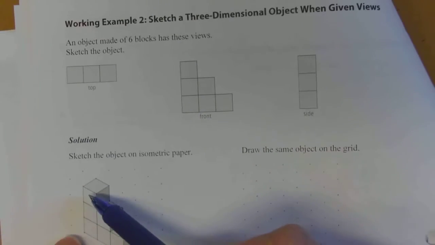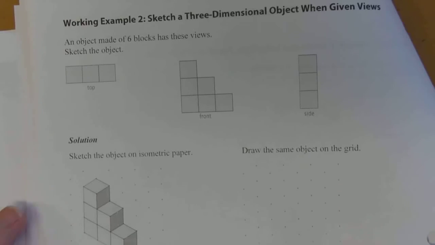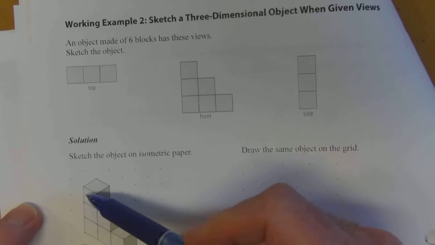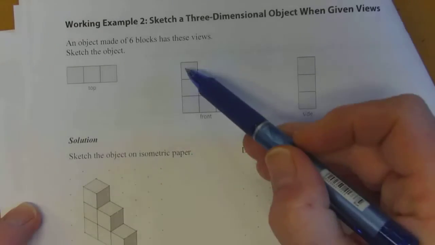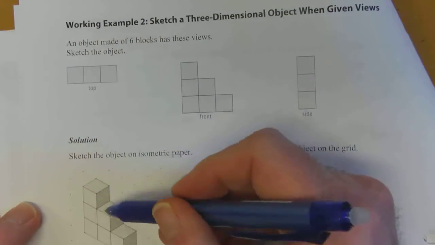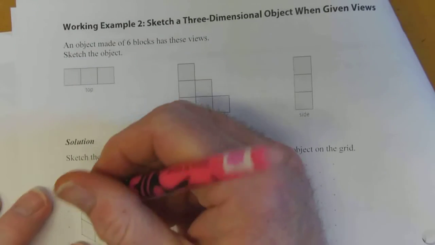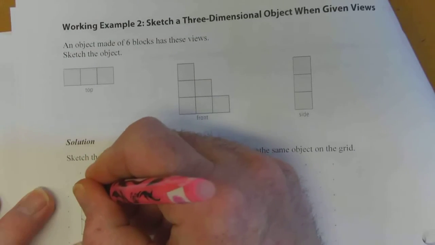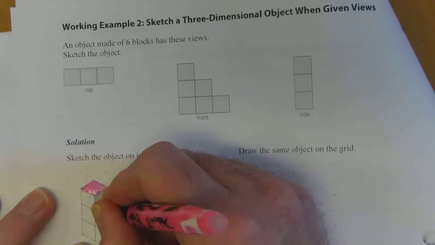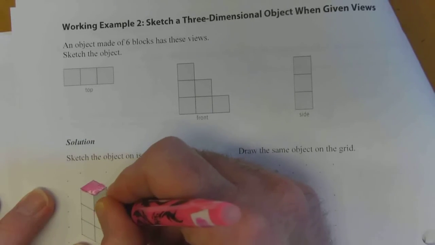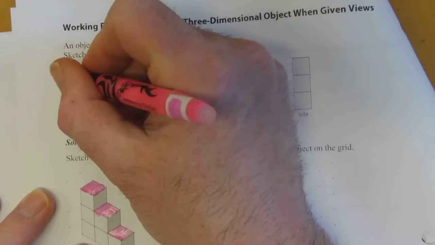So this is kind of what it's going to look like using isometric paper. This is our front view that matches this front view. Our top view, if we were looking down on it, would be these 3 squares here, and a side view could be those 3. I'll put some color on here again just to help with this, because this is a different way of looking at items, this isometric dot paper. So sometimes the color will help show you exactly what you're looking at.